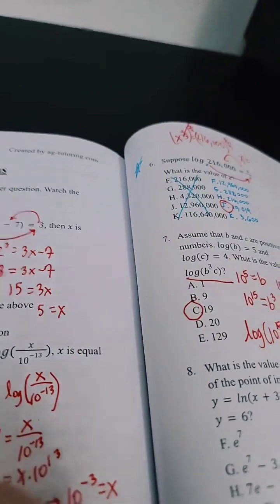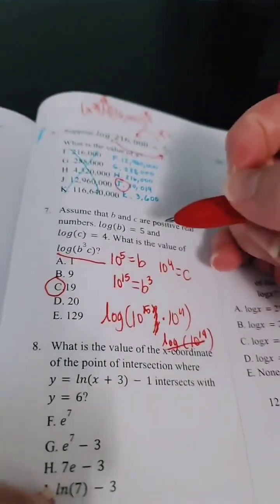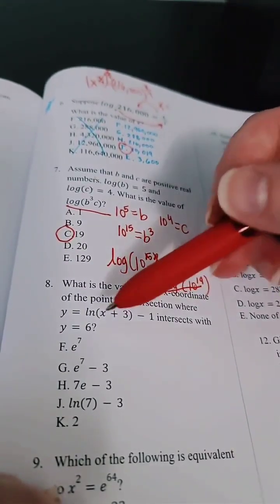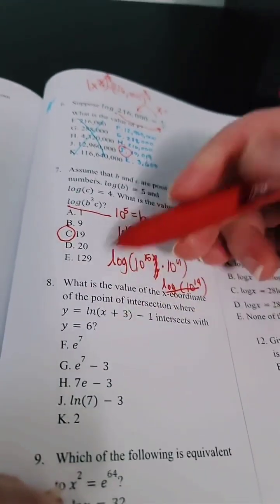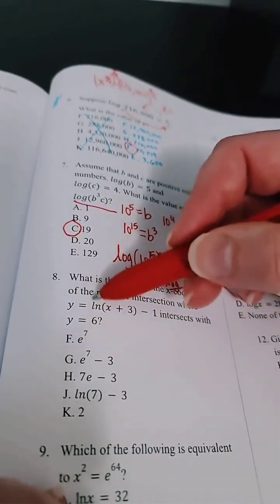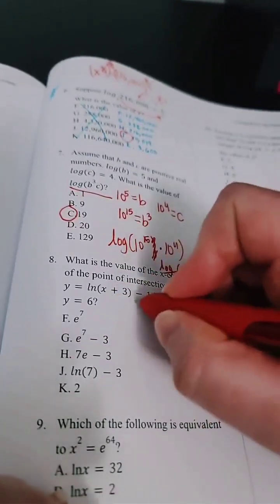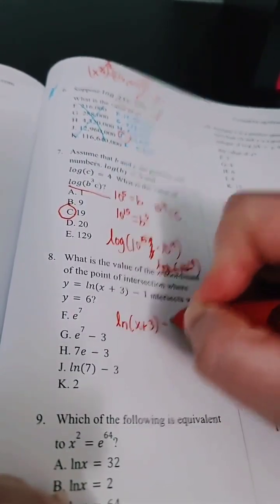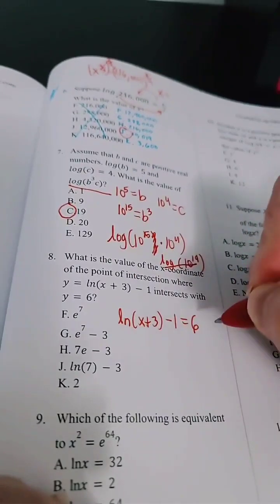Okay, so let's go to the next one. What is the value of the x-coordinate of the point of intersection where this intersects with this? So remember, when stuff intersects, they're just equal to each other. These y's are the same if they're intersecting, so you can set these equations equal to each other. So we have ln of x plus 3 minus 1 is equal to 6.